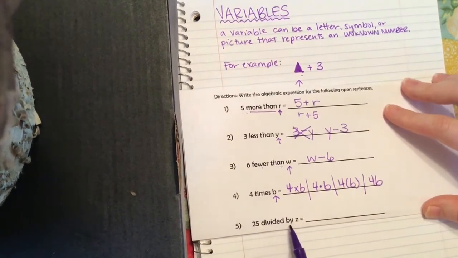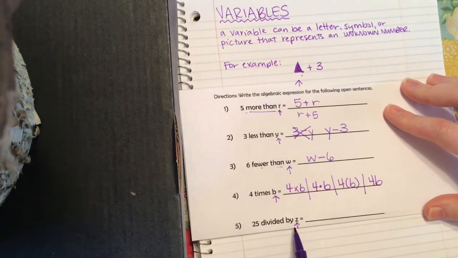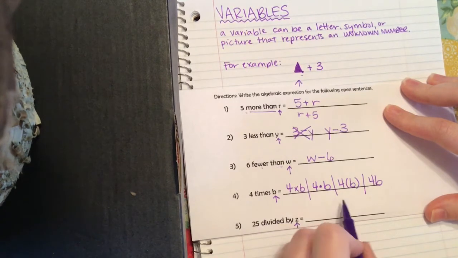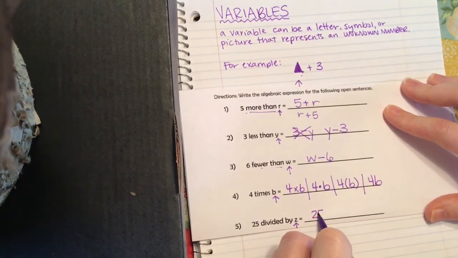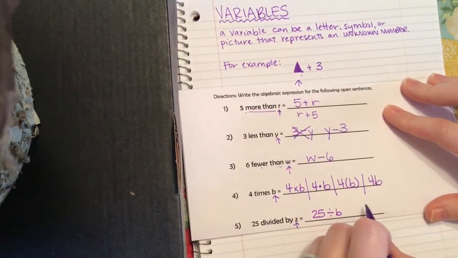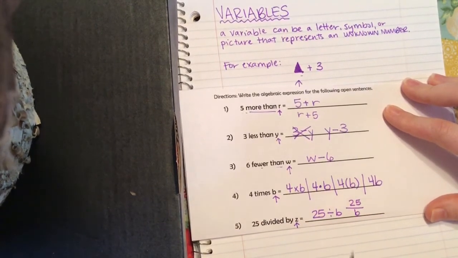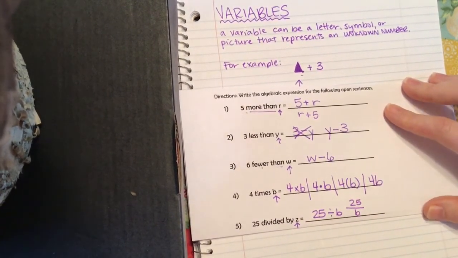Last one's 25 divided by Z. So Z is my variable. So now I need to think, okay, which one of these is my numerator and which one is my denominator? Which one is my dividend and which one is my divisor? So if it's divided by Z, that means that Z is going to be the divisor. So 25 divided by Z. Or I know that fractions are division as well, so I could say 25 over Z. Either of those would be great.